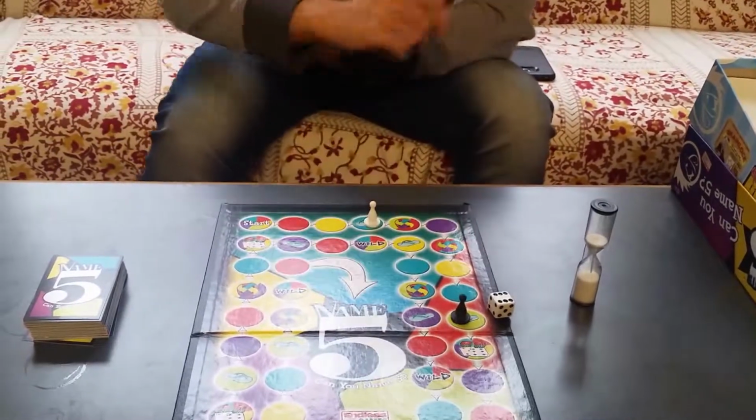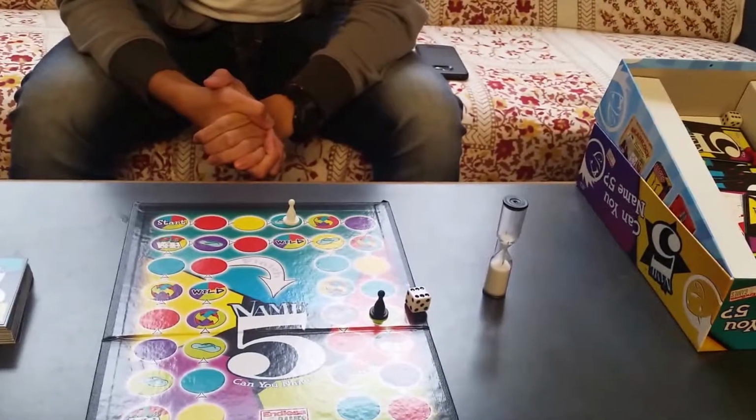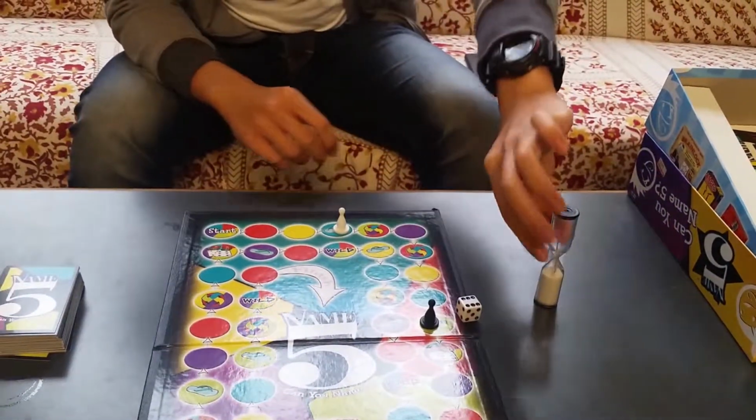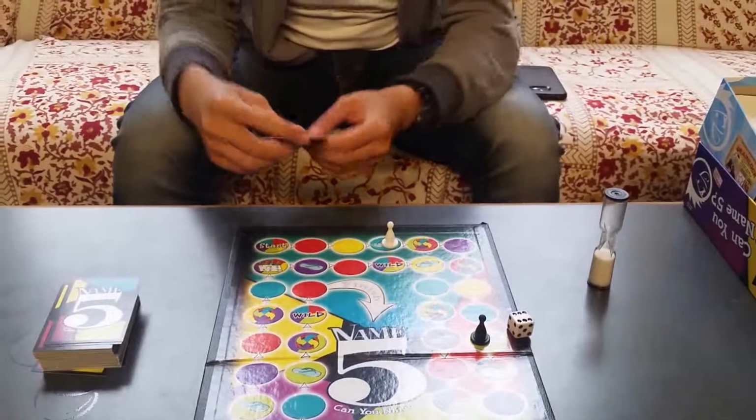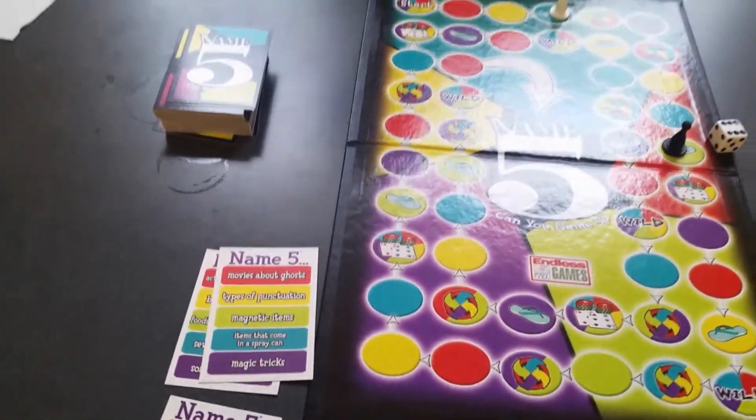Name 5 is a social trivia board game, its main features showcasing the multitude of topics listed on each card. These topics are picked by the position the player moves on the board with a dice and challenges the player to name 5 similar categories within that theme. If the player is successful in naming 5, the player gets to roll the dice again up to 3 times or until he fails to name 5.